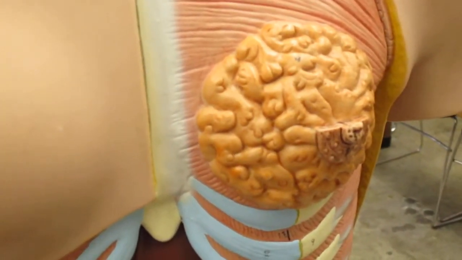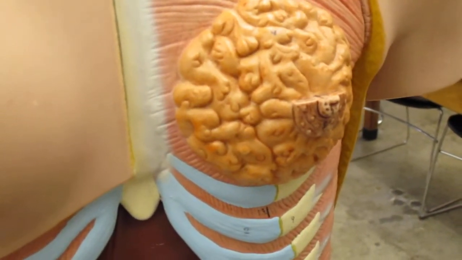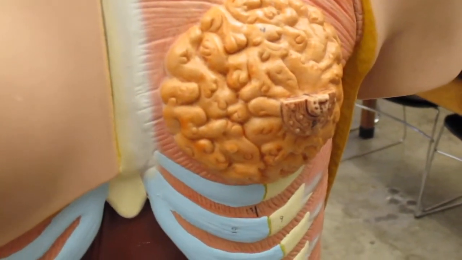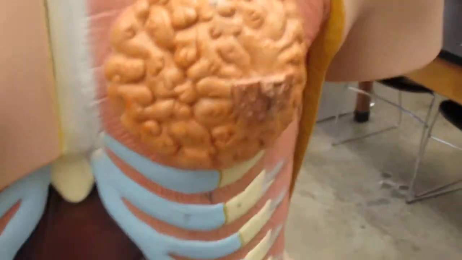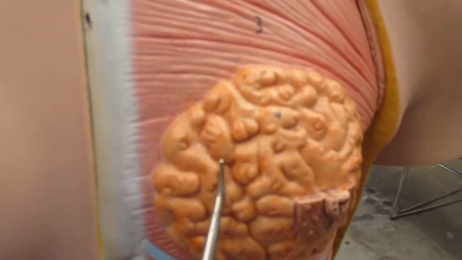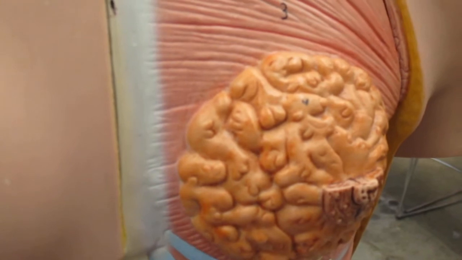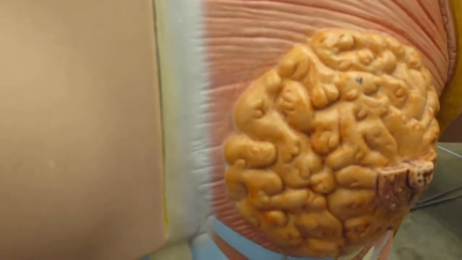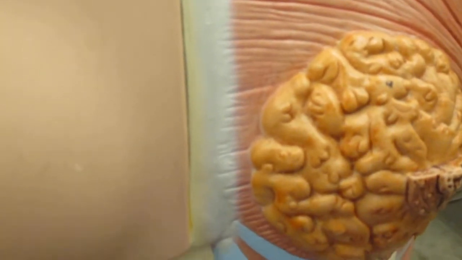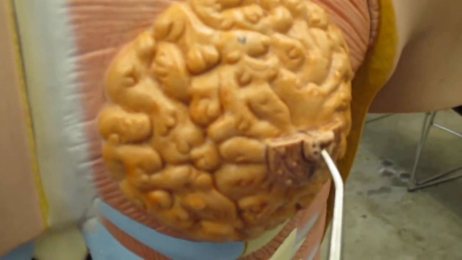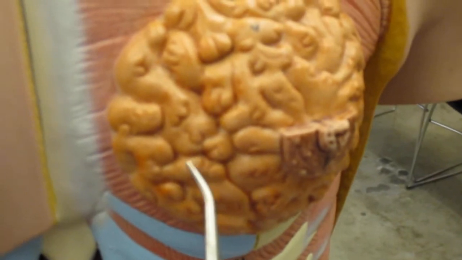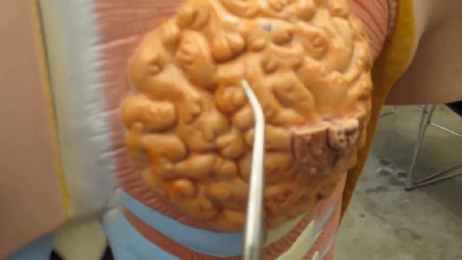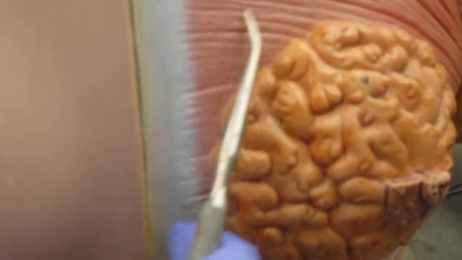I want to mention this real quick before we take this off. Sternum and the pectoral muscle, and this is your mammary tissue here, or breast tissue. Here we have the nipple, areola, and mammary gland tissue. Okay, pectoralis major muscle here.